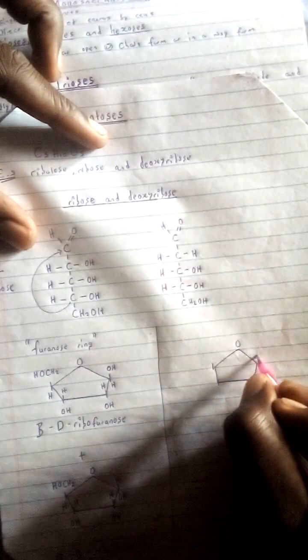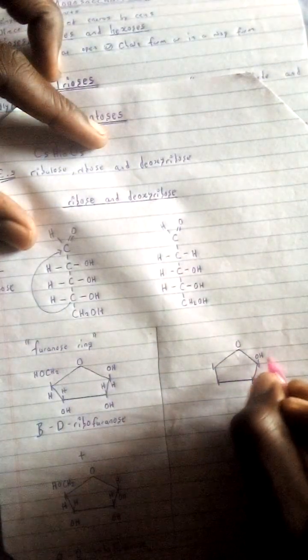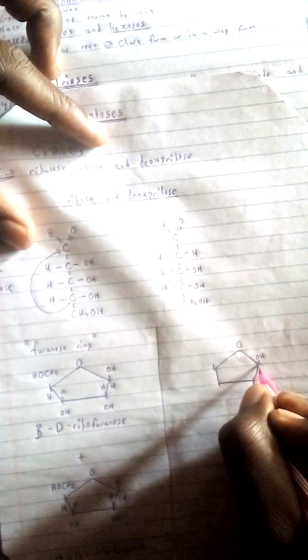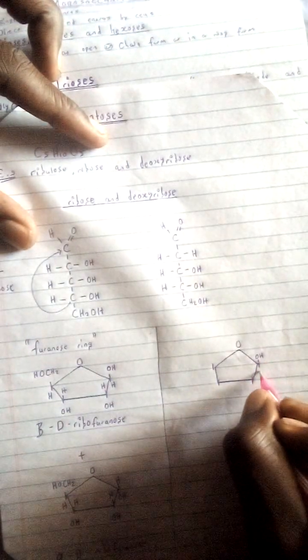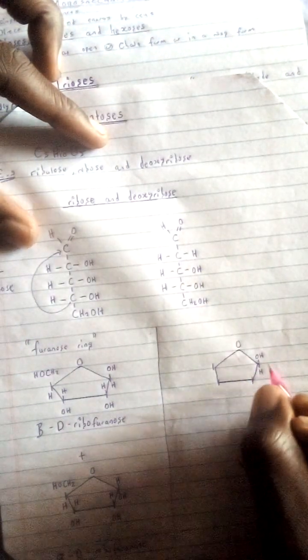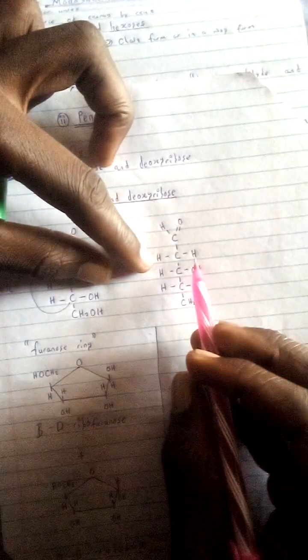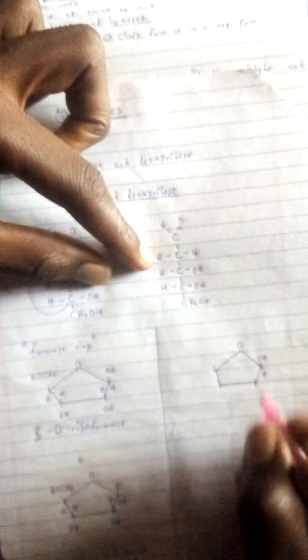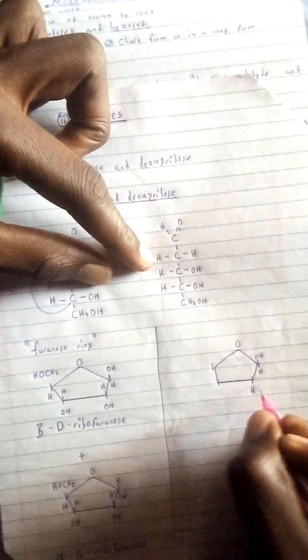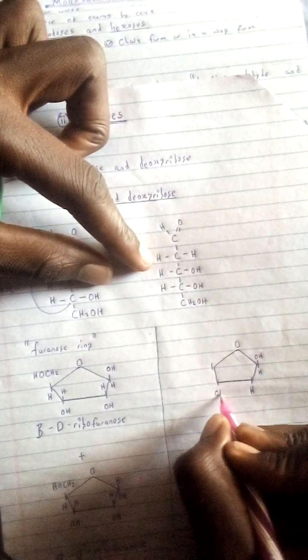So when the OH is above the group on carbon 1, then it's a beta form. Then you ask yourself, on carbon 2, what do you have this side? On carbon 2, I've got H there, OH.